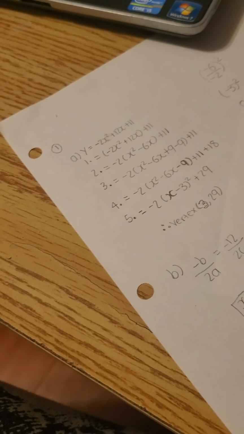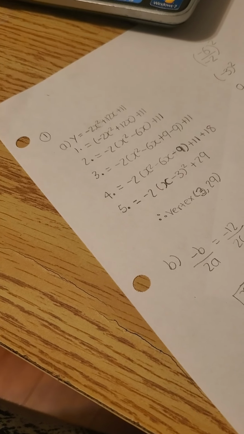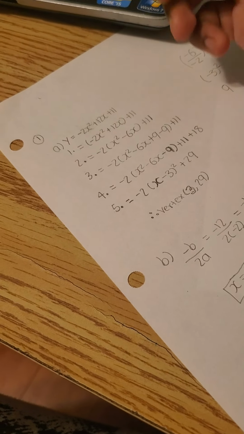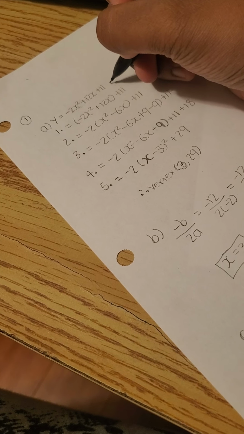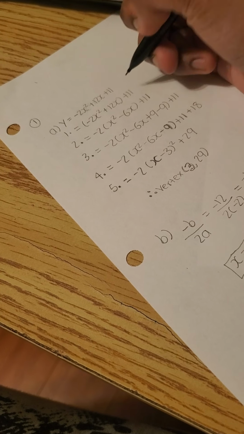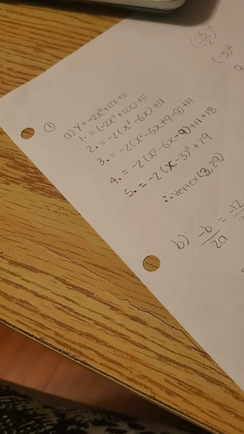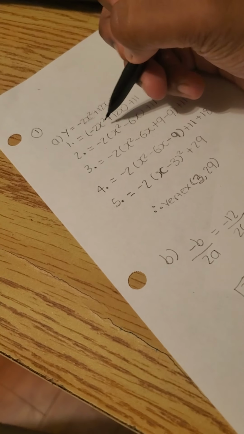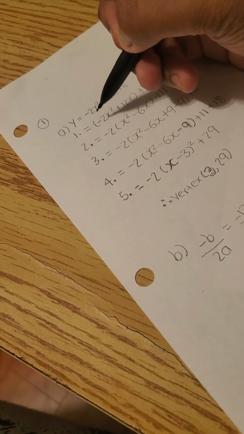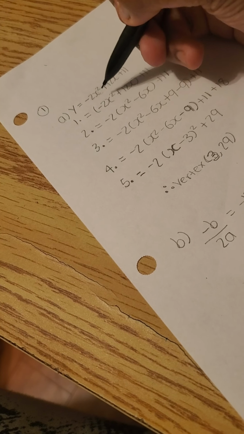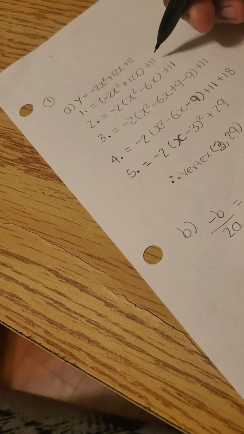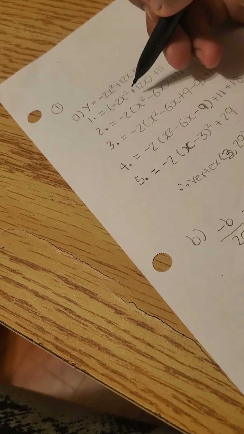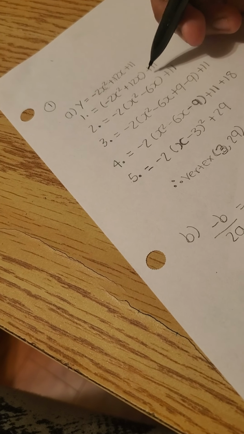Okay, so I'm going to teach you how to do question number 1. We are given this equation, y equals negative 2x squared plus 12x plus 11, and we have to turn it into vertex form. So first, we take the first two terms and put them into brackets and leave the third term out. That'll be bracket negative 2x squared plus 12x bracket plus 11.